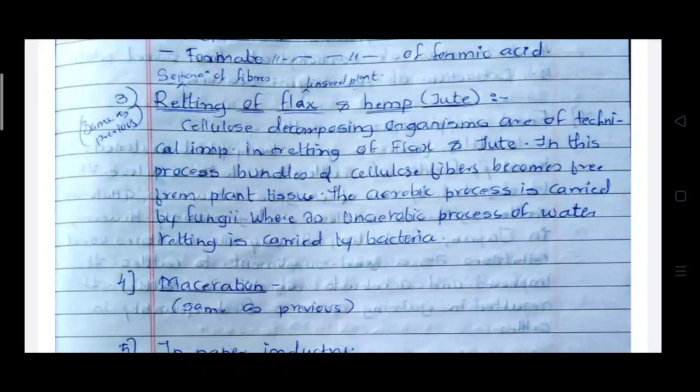In the case of fiber production, the separation of fibers is the most important stage. So these cellulose-decomposing organisms are of technical importance in retting of flax and jute. In this process, bundles of cellulose fibers become free from the plant tissue. The aerobic process is carried out by fungi, whereas the anaerobic process of water retting is carried out by bacteria. For the separation of the bundles of the fibers, cellulase enzymes are used.